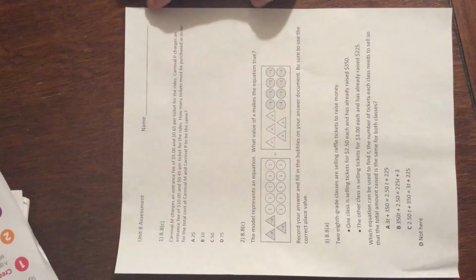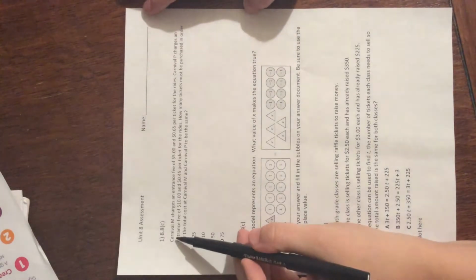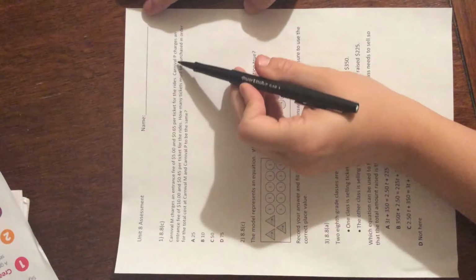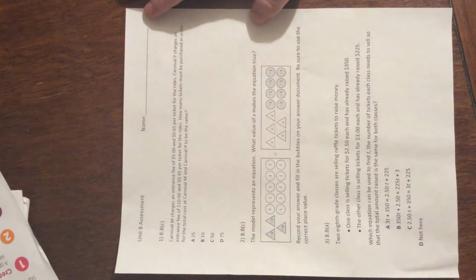Here's your Unit 8 test corrections. So number 1, we have Carnival M and Carnival P, and those are the two things we're comparing.